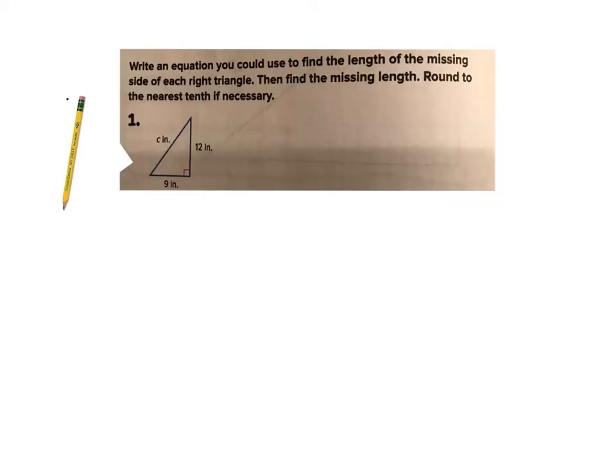All right, go ahead and jot down this example. Write an equation you could use to find the length of the missing sides of each right triangle. Then find the missing lengths. Round to the nearest tenth. This formula or equation that they're talking about is just our Pythagorean theorem, our formula, A squared plus B squared equals C squared. So again, my A and B are the legs of my triangle, those sides that form the right angle. So I can go ahead and plug those right into my formula itself.